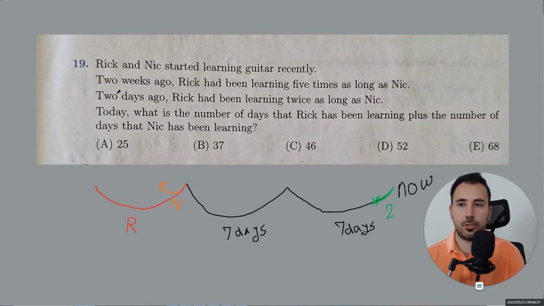So let's just start. 2 weeks ago, we're talking about this time. Rick, R, had been learning 5 times. So that's the first equation. R is 5n. That's the first equation. Okay, now the second equation. 2 days ago, this one. Let me change color. This one. Two days ago, Rick had been learning twice.